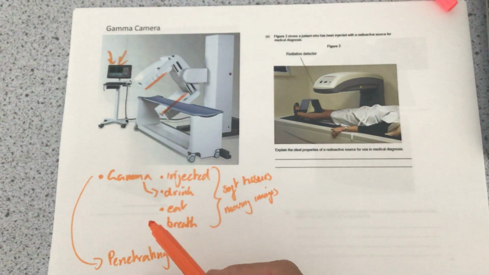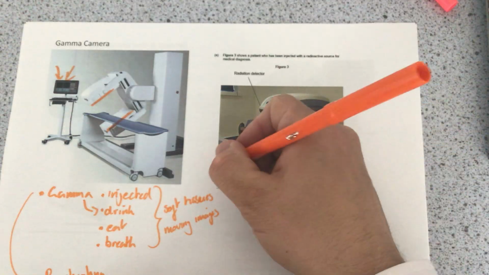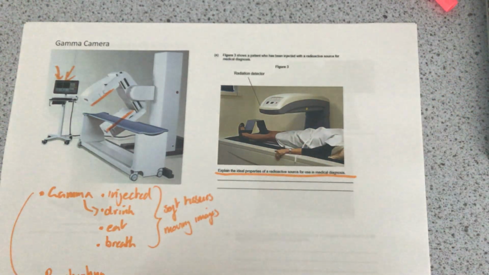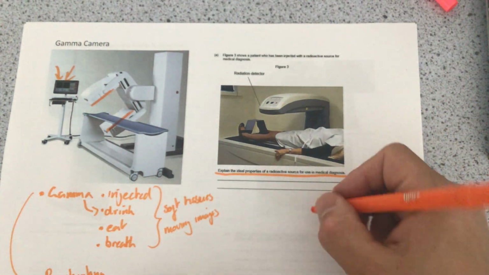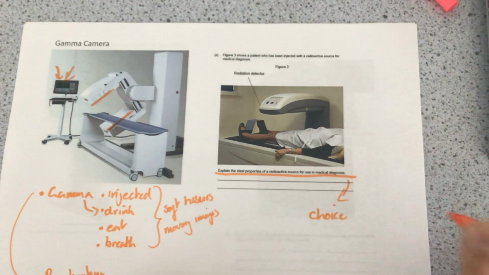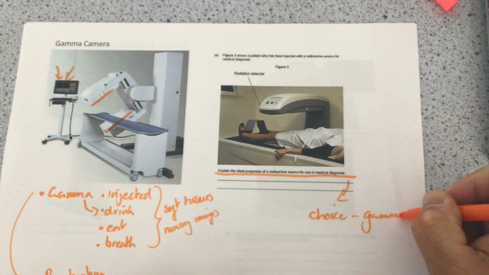Now, if you're given a question on this, what you're likely to be asked is to talk about the ideal properties of a radioactive source. This is a really quintessential question here. And what you'd want to be really careful of is making the right choice in terms of the type of radiation. We've already said that gamma is a really good one because of its penetrative properties.